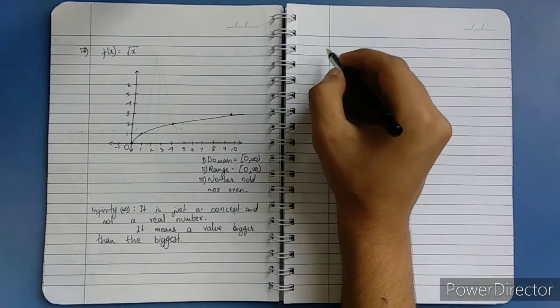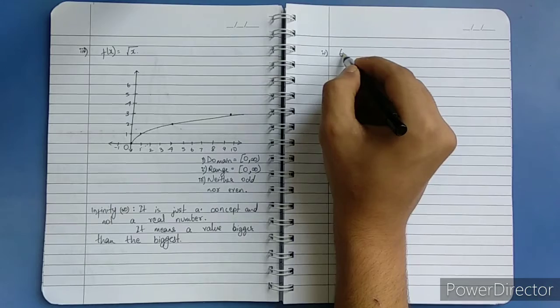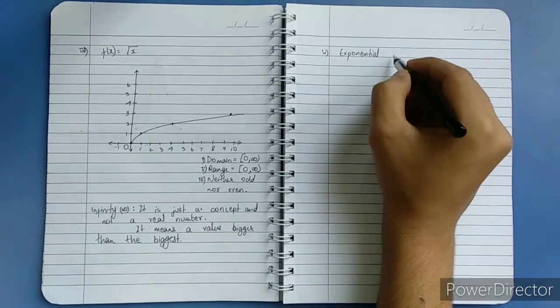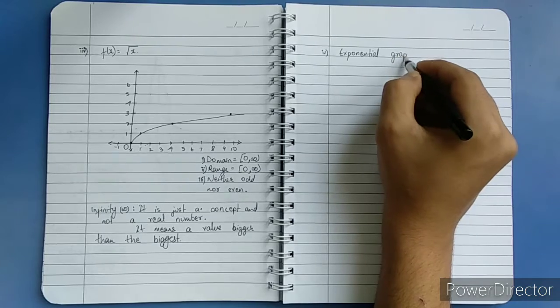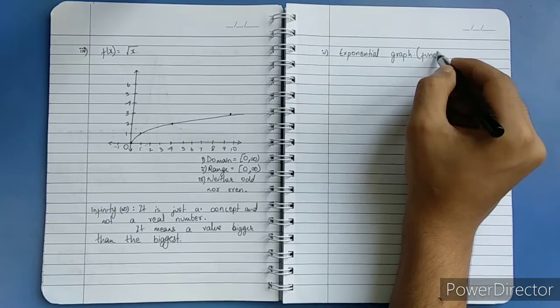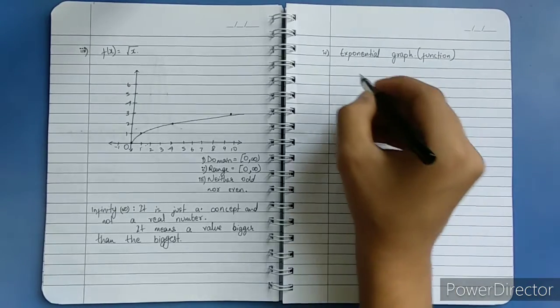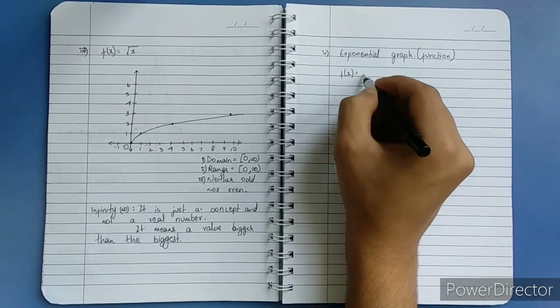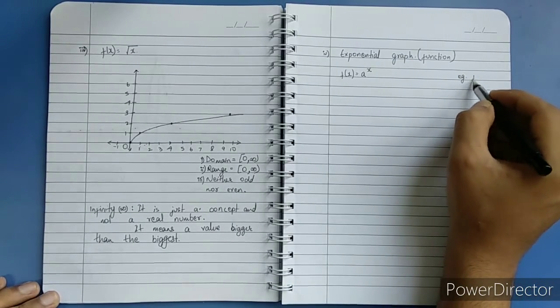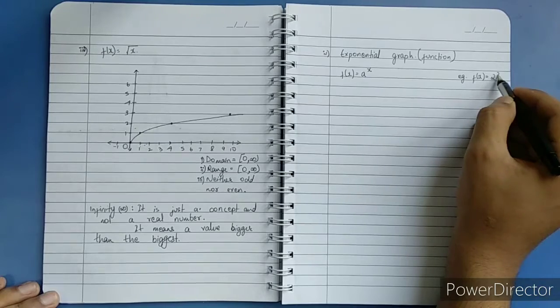Okay. Fourth one is the exponential graph, or exponential function, where f of x equals a to the power x. Let's take an example of f of x equals 2 to the power x.